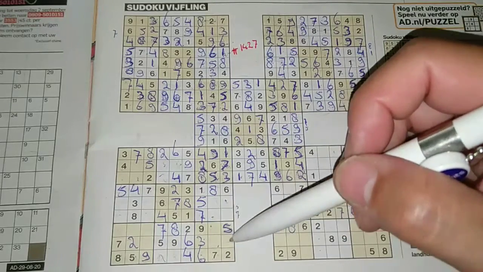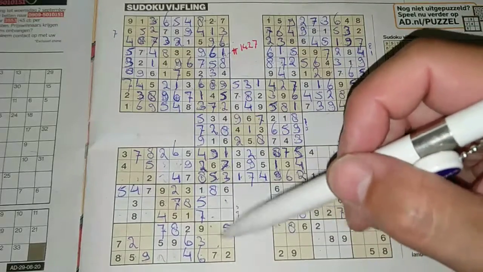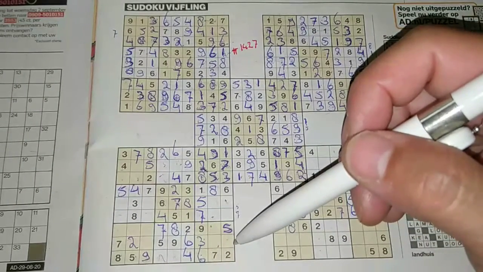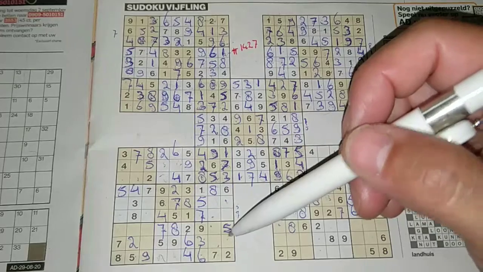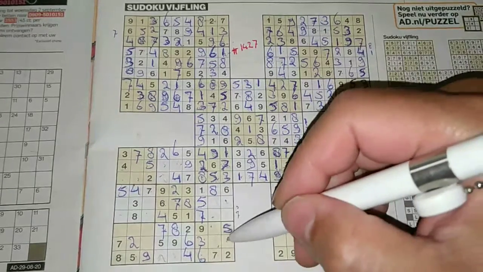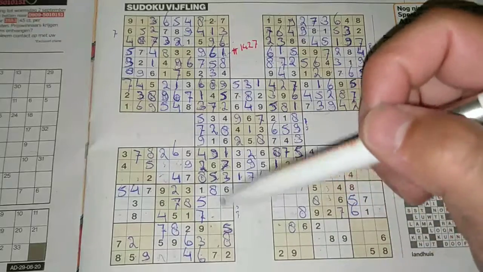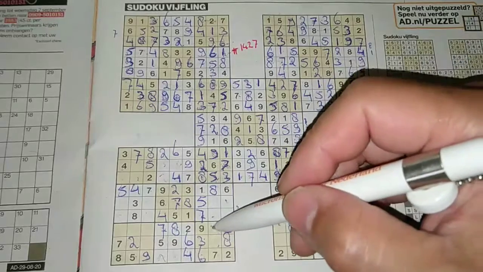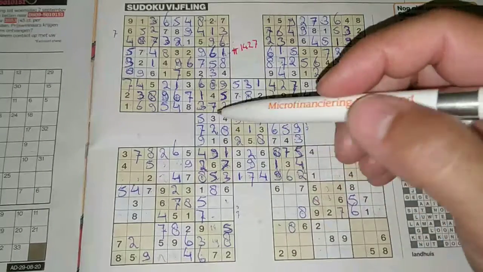4. These 3 numbers in this big square: the 4 is missing, the 1 is missing, and the 8 is missing. We see an 8, no 8 in these 2 boxes. 1 box left for the 8 should be there. 1 and the 4 are left. Let me mark them. 1 and the 4, 1 and the 4.